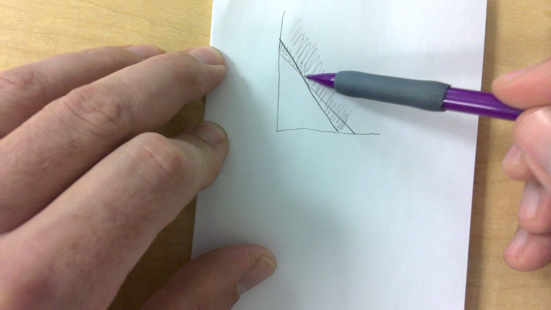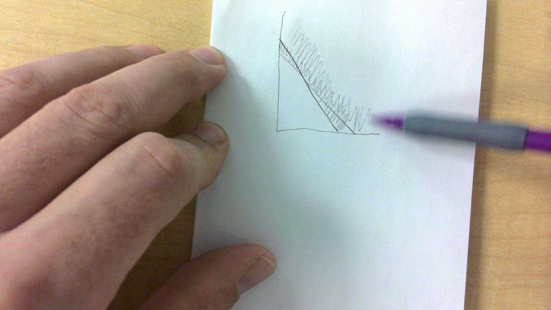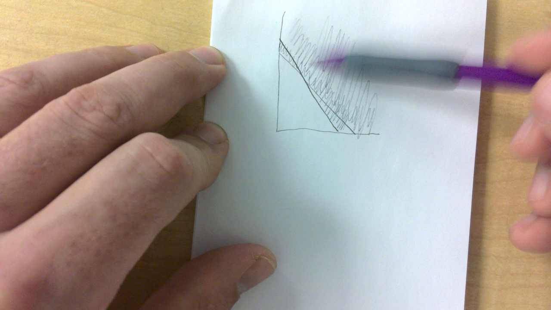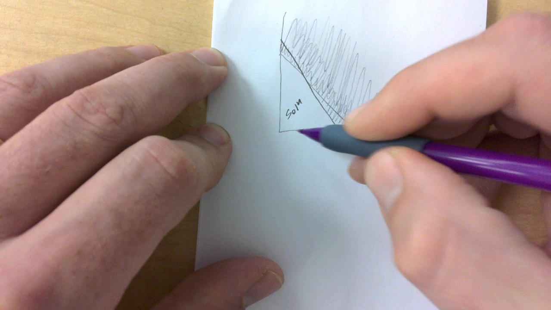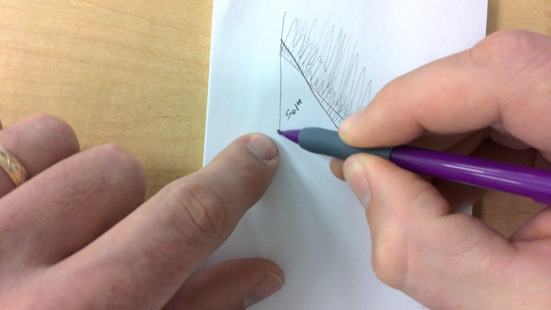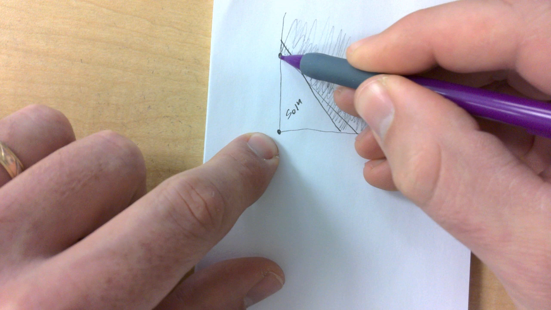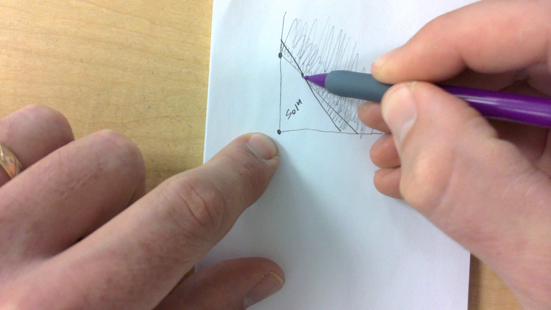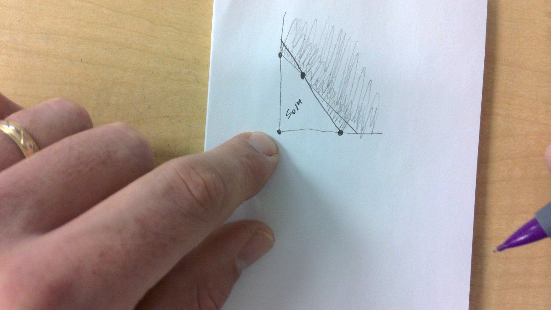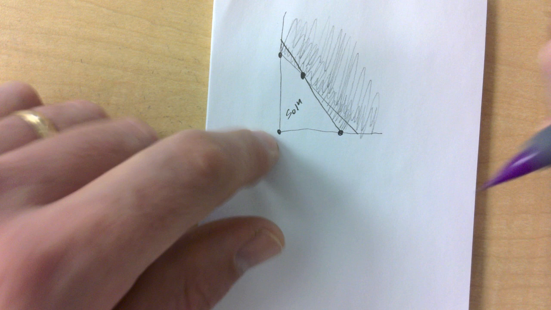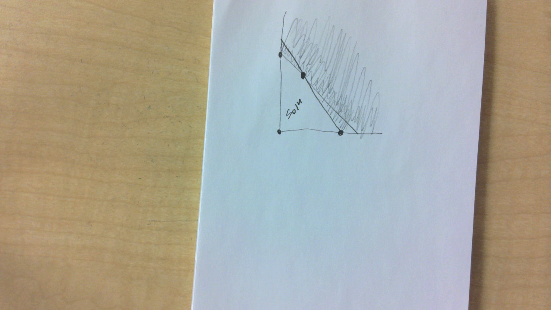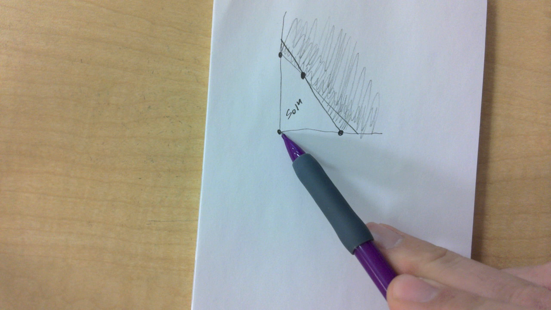So that means that everything is gone here. So your solution region is here. So you have 1, 2, 3, 4 corner points there. Okay, so you kind of have to understand all the points that surround the solution region, including the origin, including these points are all part of it.